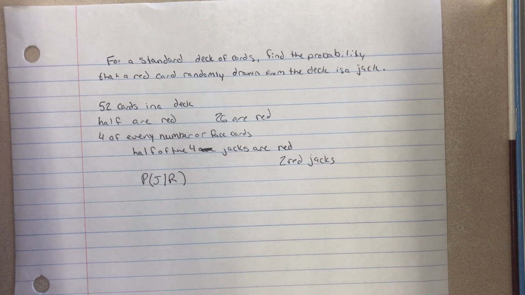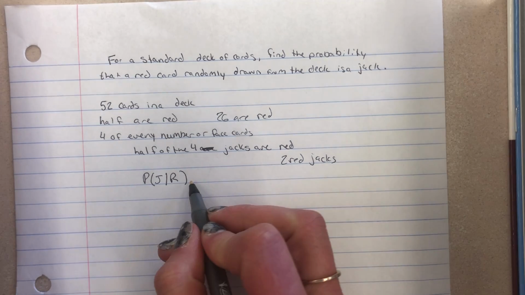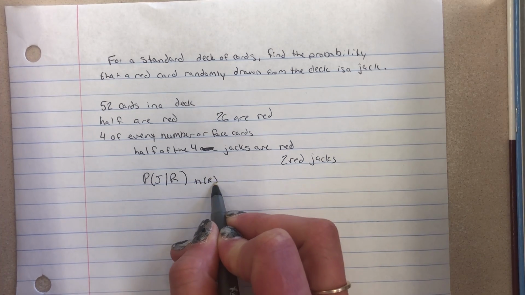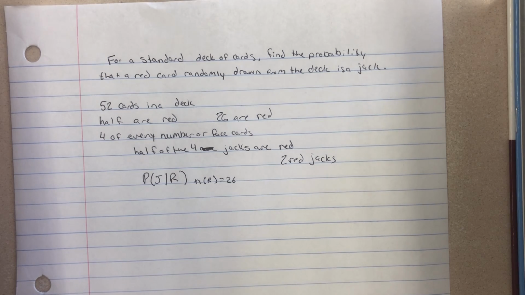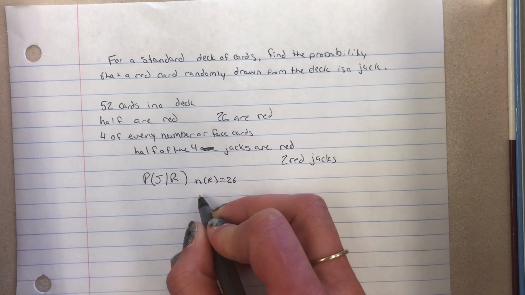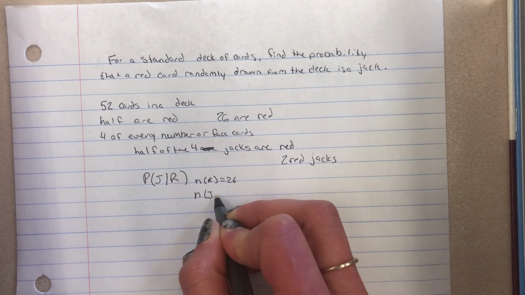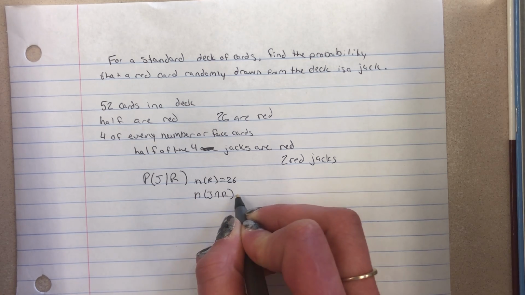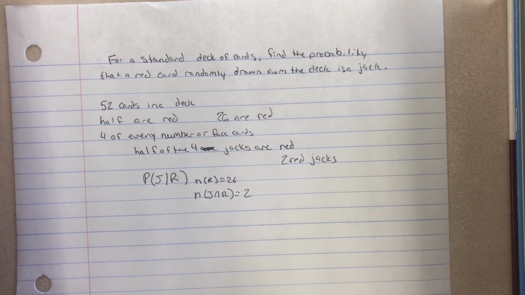So we know that we already drew a red card. So our N of R is going to be 26. And our number for jacks in union with the red cards, well, we know there's 2 red jacks.